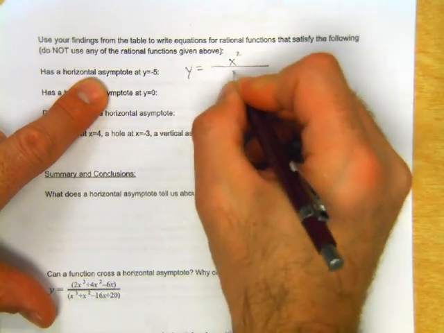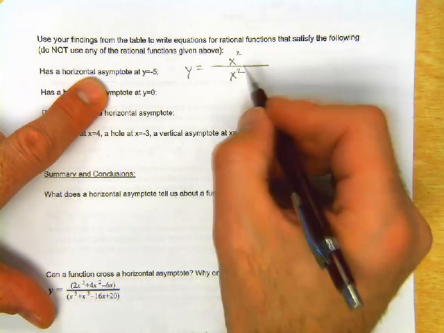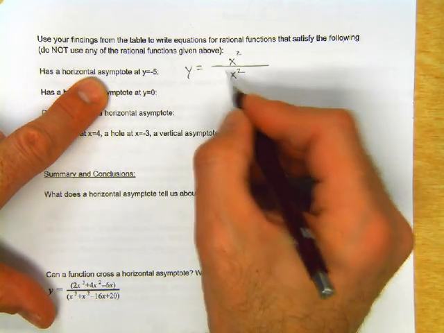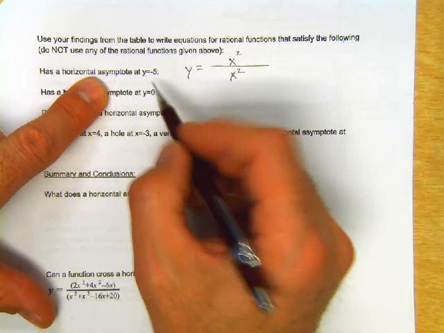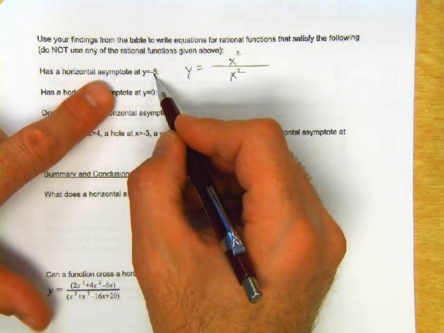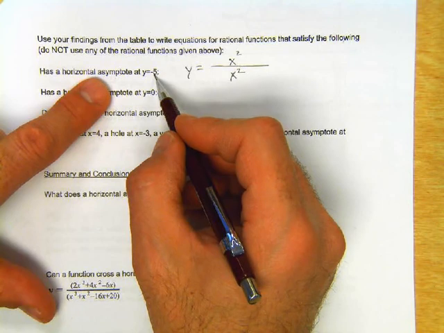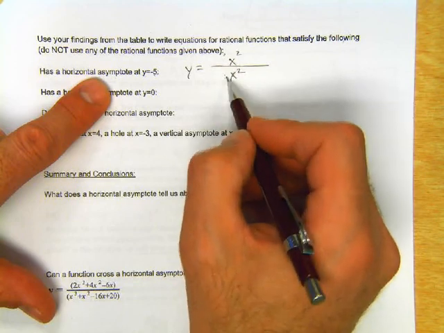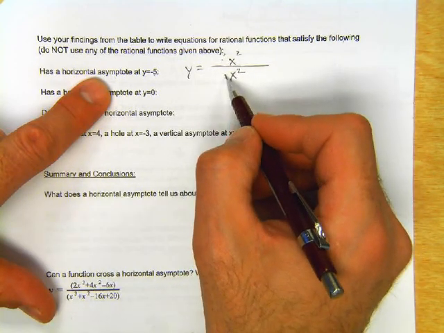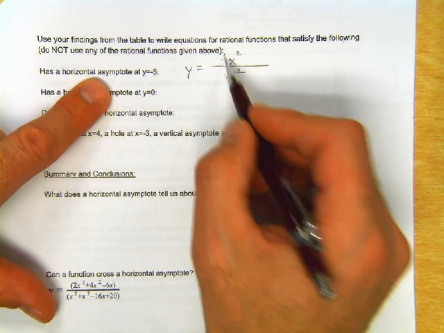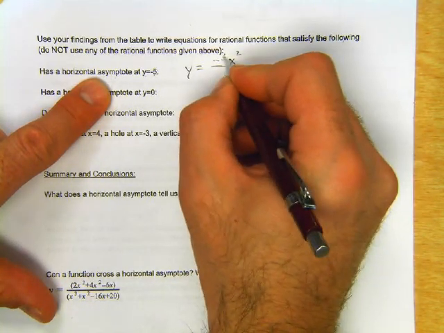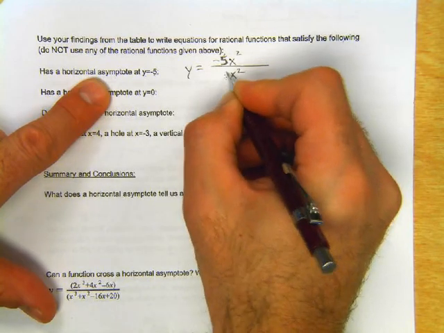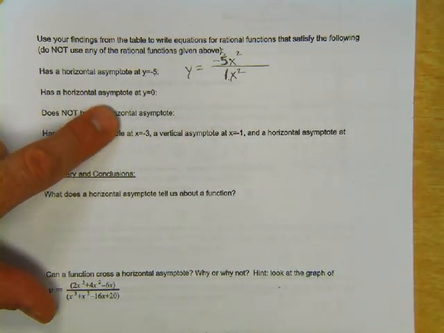So we could have anything like x squared over x squared, and then the rest of the terms don't matter. What would the lead coefficients have to be in order for it to end up at -5? Yeah, two numbers that divide into -5. So we could do -5 over 1, -10 over 2, -15 over 3, and so forth. So if we did that, we'd get a horizontal asymptote at y equals -5.